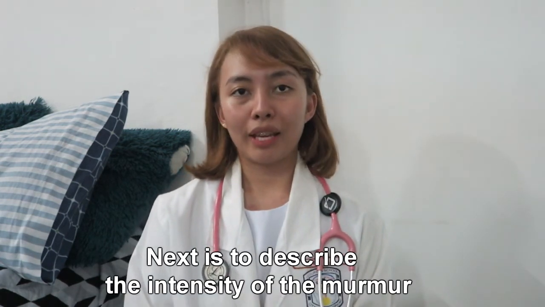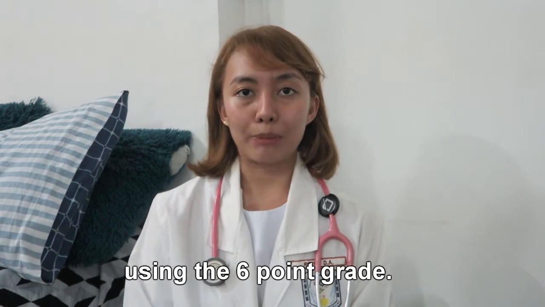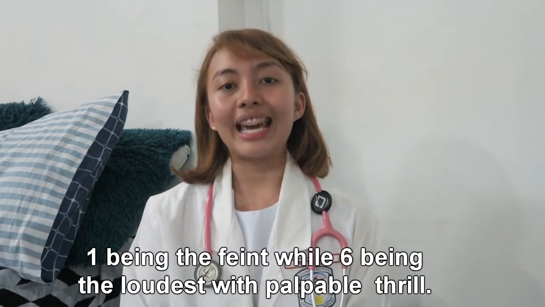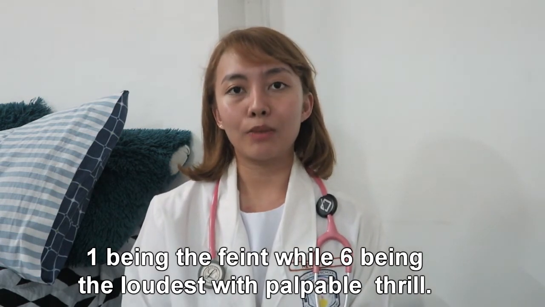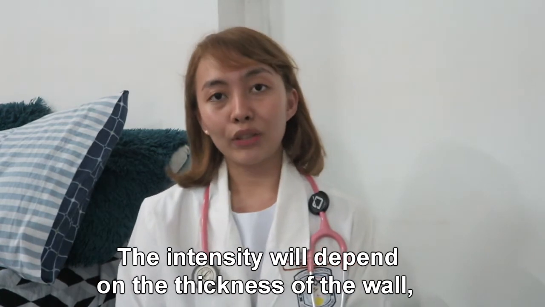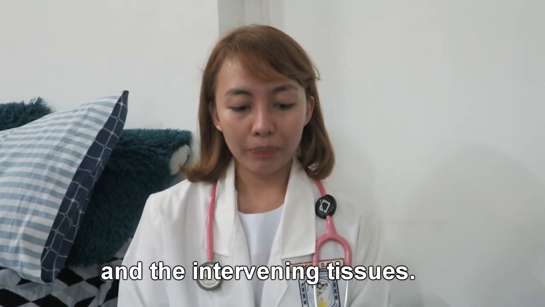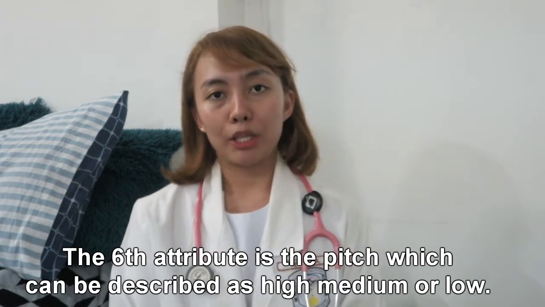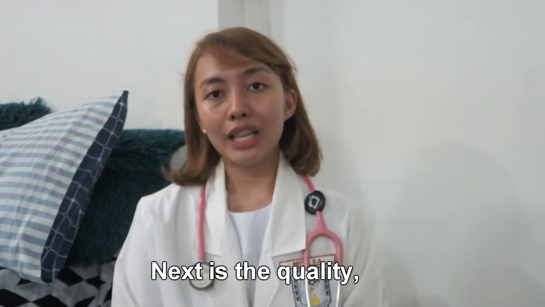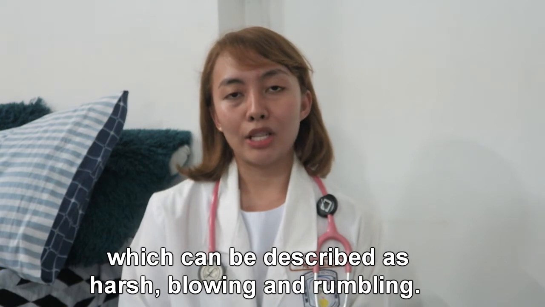Next is to describe the intensity of the murmur using the 6-point grade, 1 being the faint, and 6 being the loudest with palpable thrill. The intensity will depend on the thickness of the wall and the intervening tissues. The sixth attribute is the pitch that can be described as high, medium, or low. The next is the quality, which can be described as harsh, blowing, and rumbling.